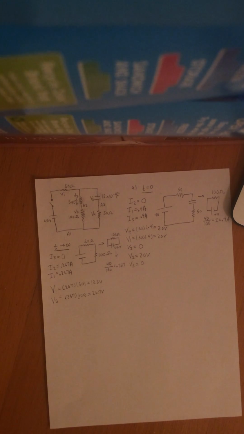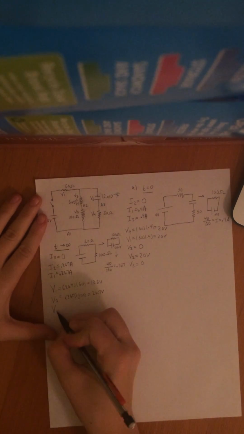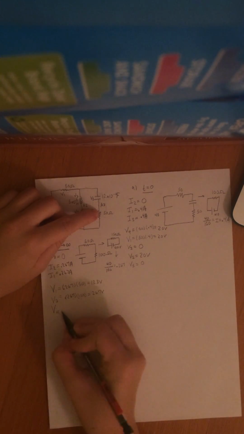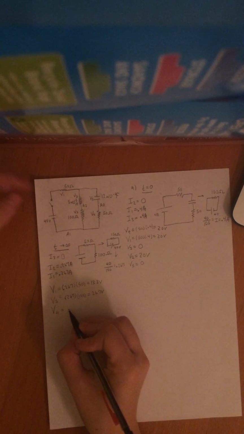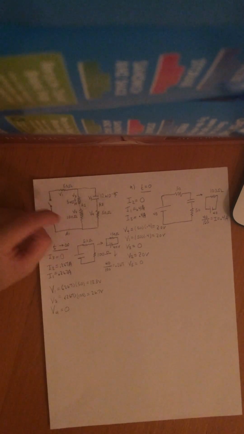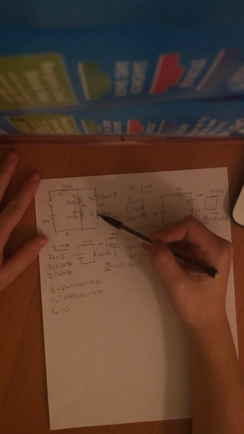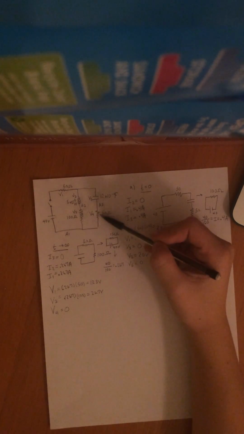And we now need to do the V of the capacitor. Well, first let's do the V over here. So V4 is going to be equal to what? It's going to be equal to 0. Why? Because there's no current passing through that section. As we just discussed, the capacitor is now fully charged, no current on this side, therefore no voltage over here.